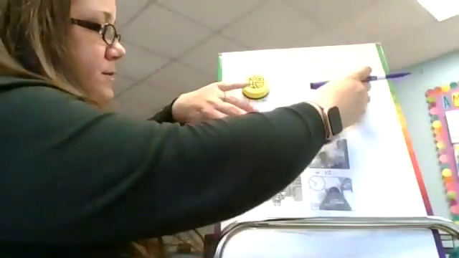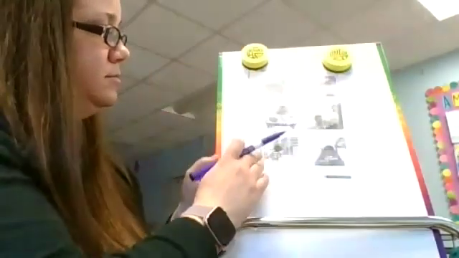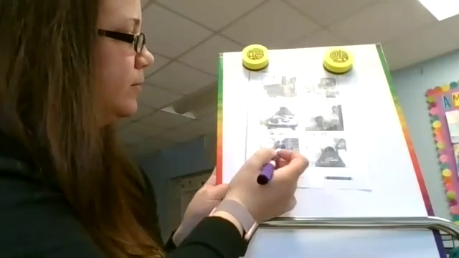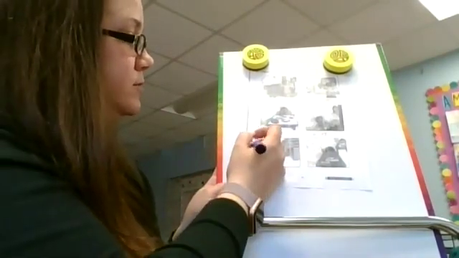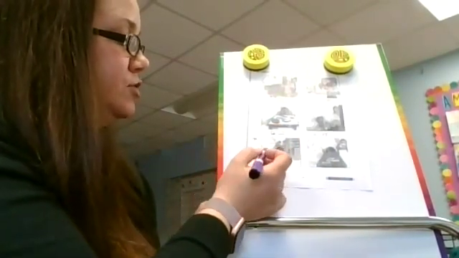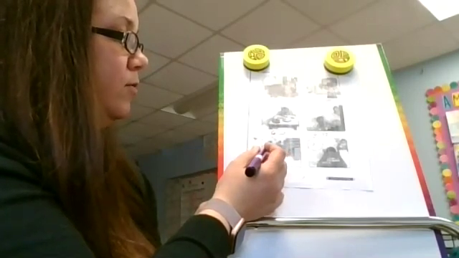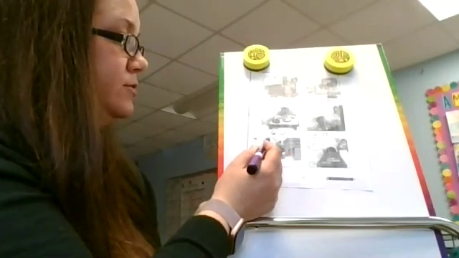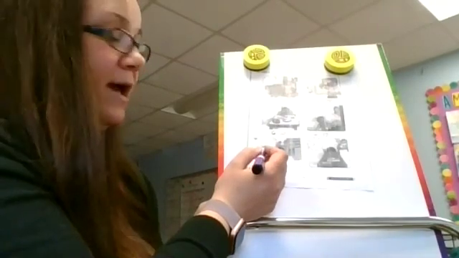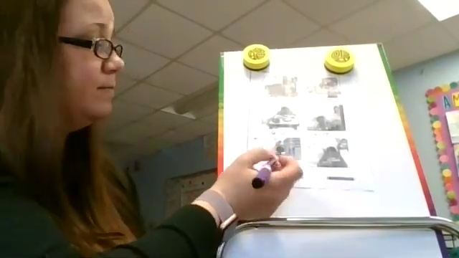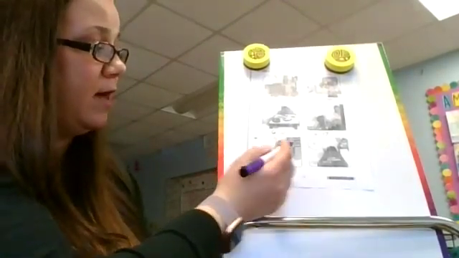Let's look at the next clock. Now, as you can see here, this is where my hour hand has changed. It has gone one full turn all the way around to 12, meaning that my hour is going to bump up to 7. So now it's 7 o'clock.